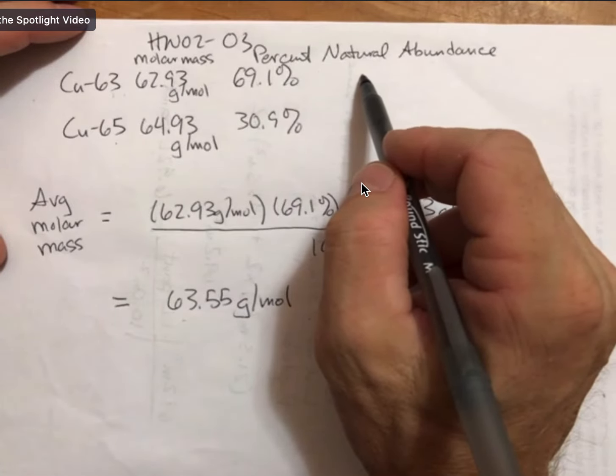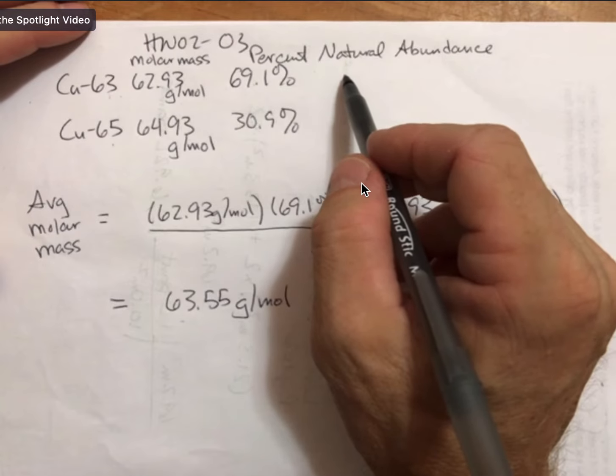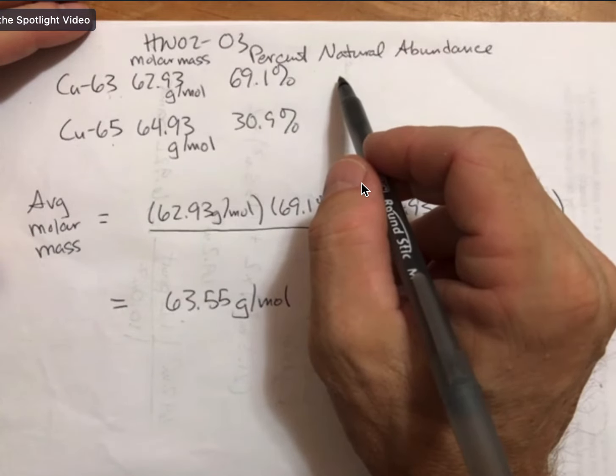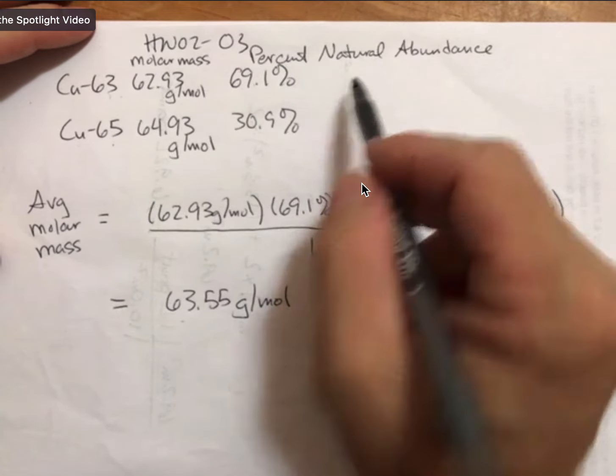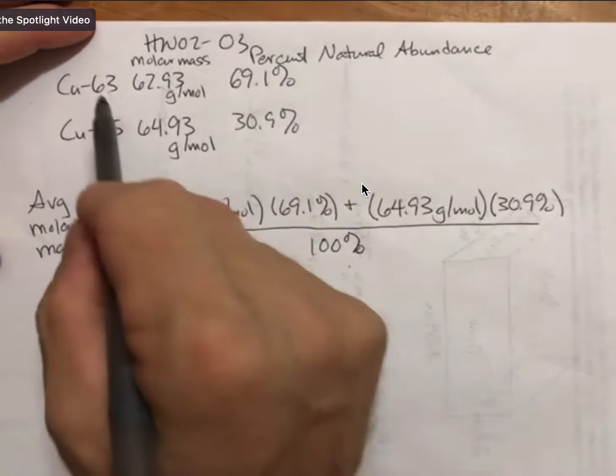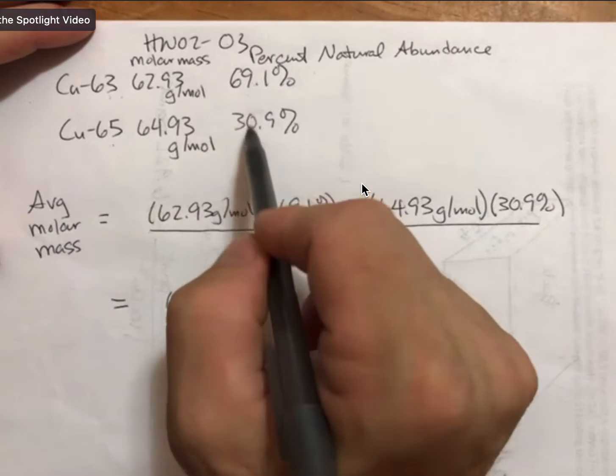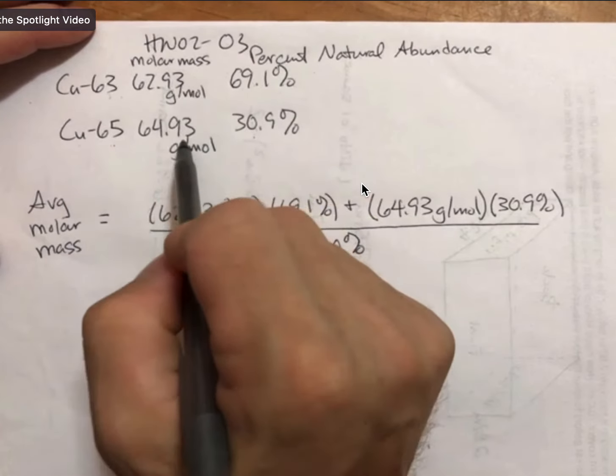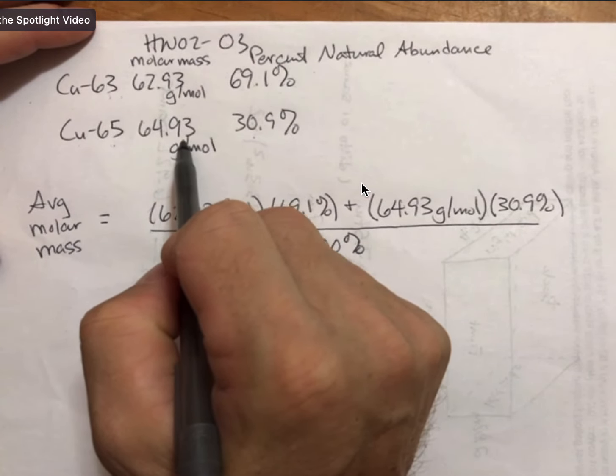If I were to ask you about the process, or if this was a recitation question that you had to work and describe, you would talk about how these are the only two isotopes that occur in these percentages with these masses, and all those numbers have to be given to you.